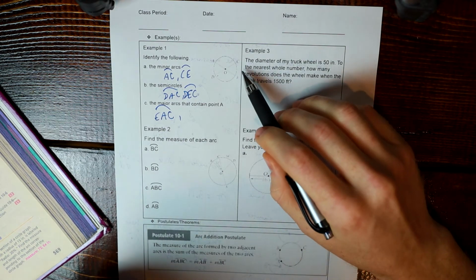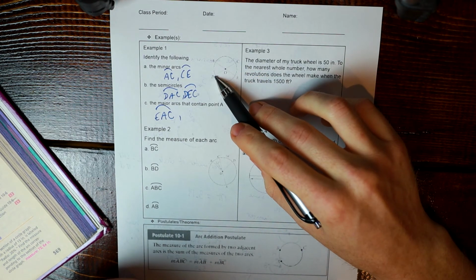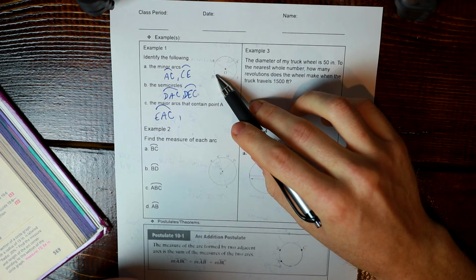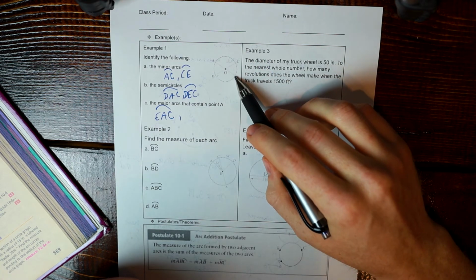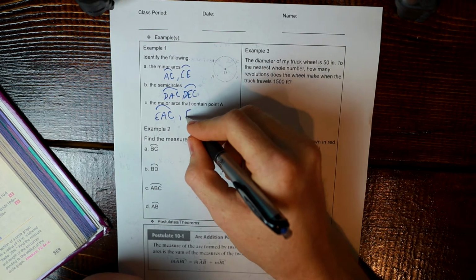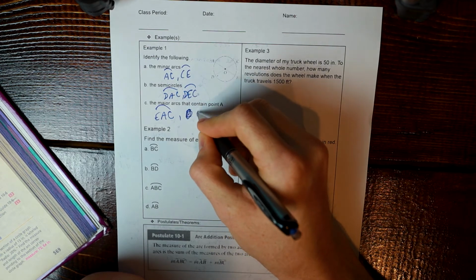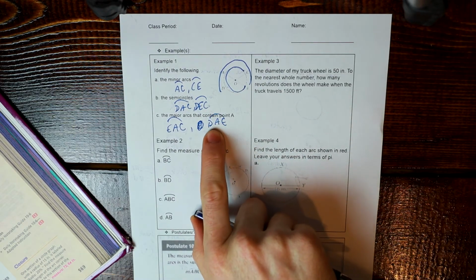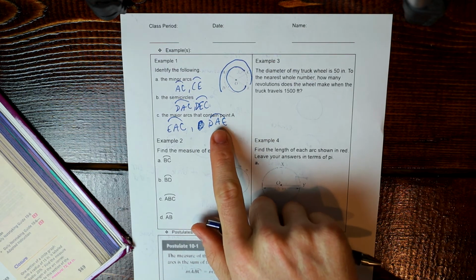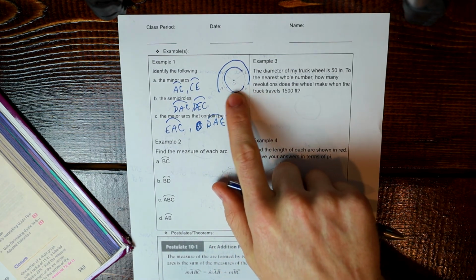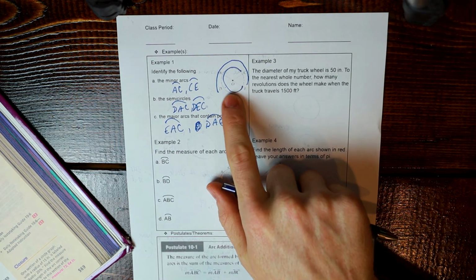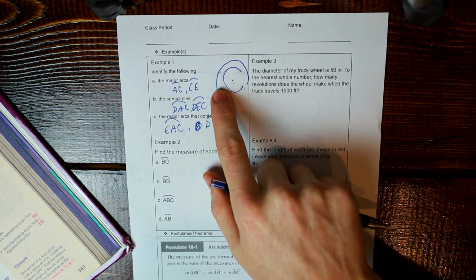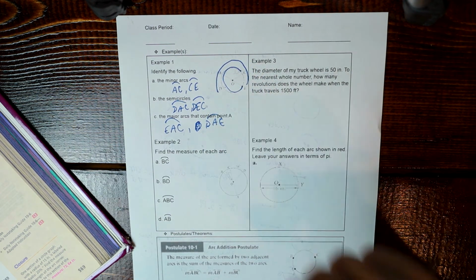Another one could be start with point D and go DAE. That's a different one. DAE. Whoops, sorry about that, the camera died. But what I was saying was DAE would be a different major arc than EAC. And you can see I traced them here. EAC is this one. DAE is a different one.